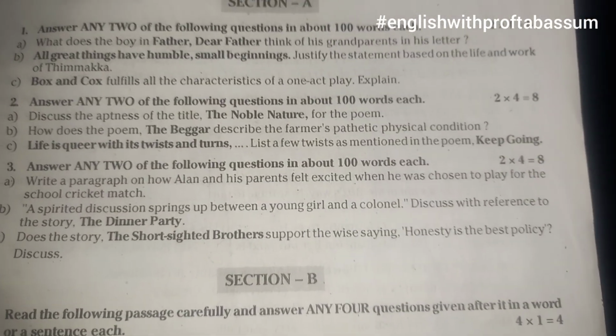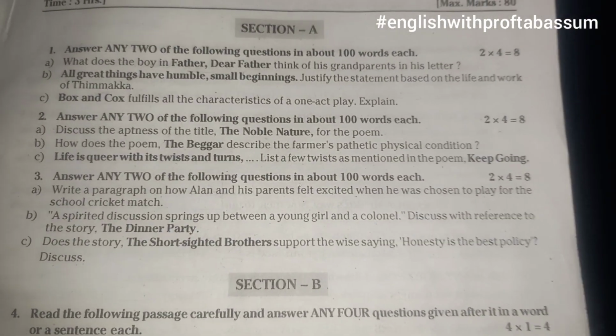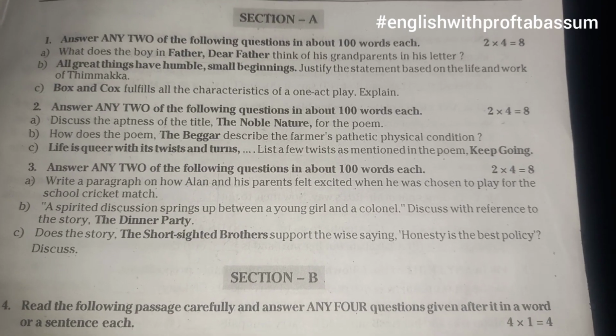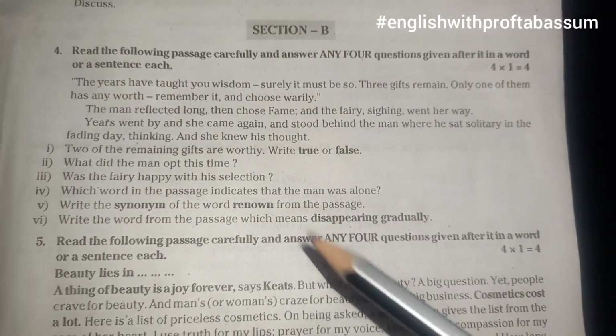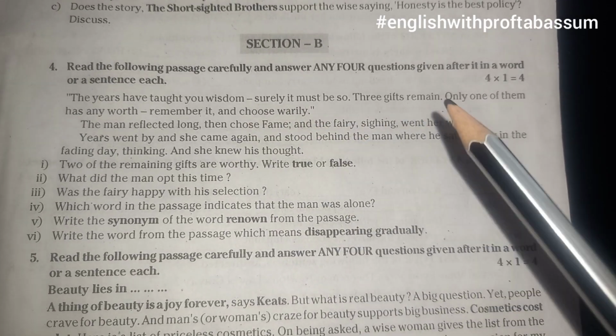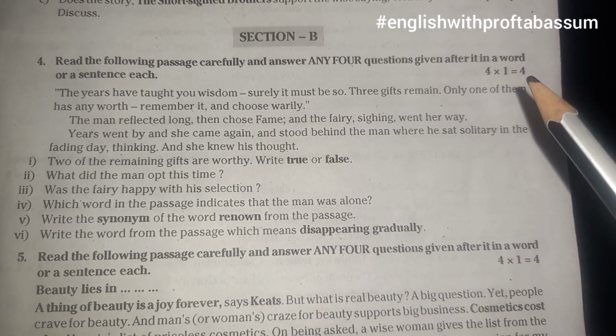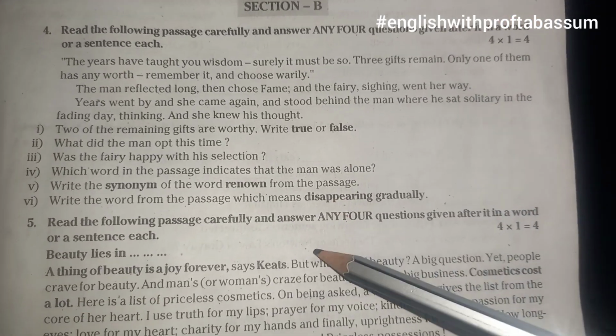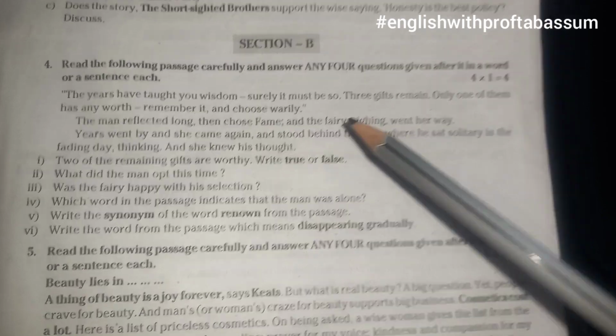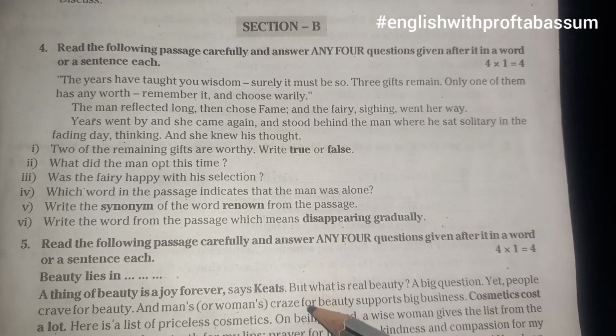So section A consists of only the question answers from all the prose, poetries and from the short stories. Now coming to section B. Read the following passage carefully and answer any 4 questions given after it in a word or a sentence each. Now question number 4 and question number 5, both the headings are same. One is a seen passage and one is an unseen passage.